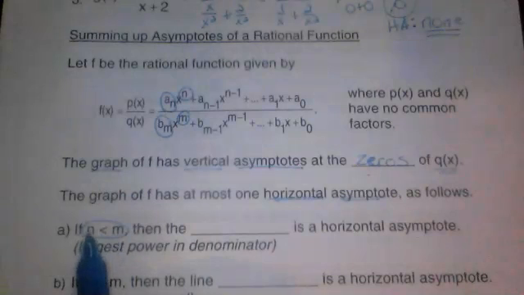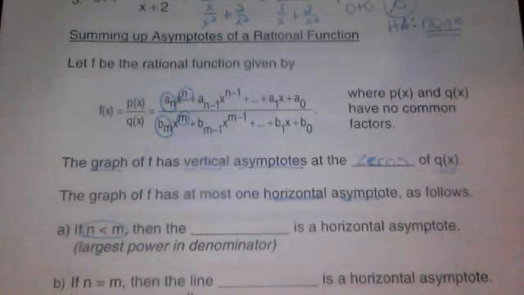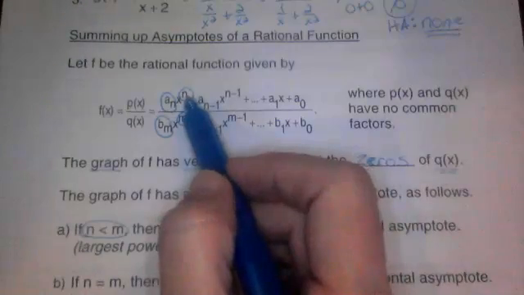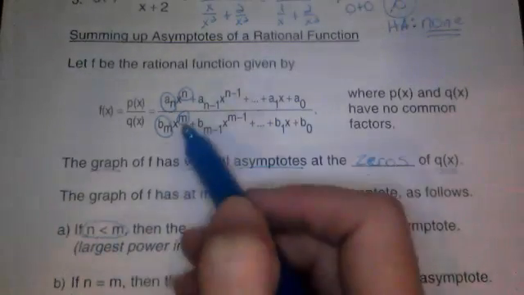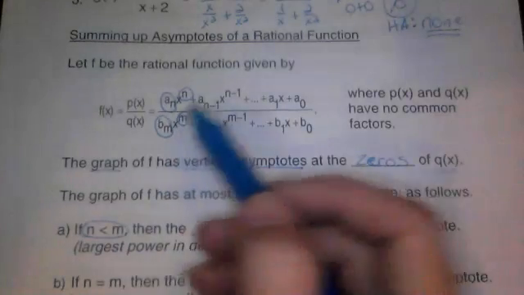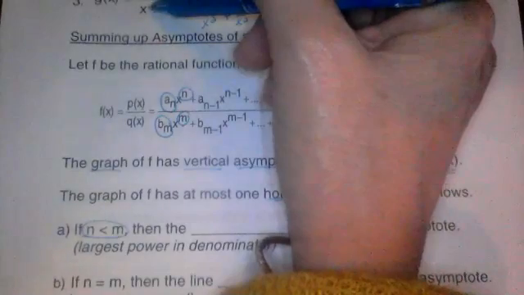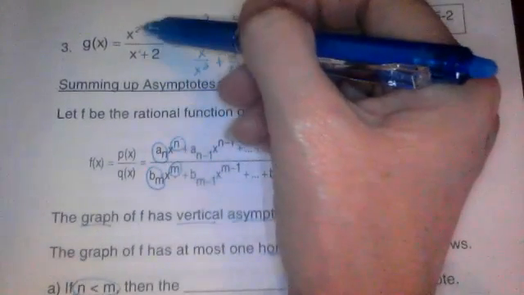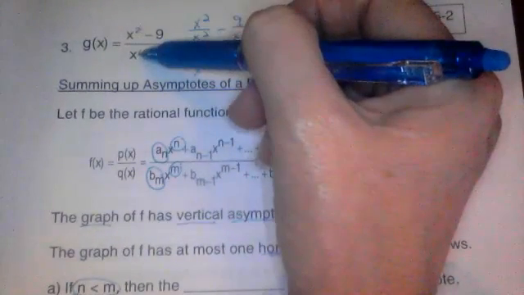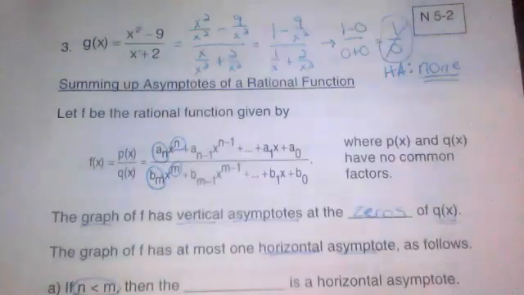Looking back at the 3 examples that we did, in which of these does it look like the highest exponent in the top was smaller than the highest exponent in the bottom? Here it looks like the exponent in the top is bigger than the one in the bottom. Oh, you can't see what I'm doing. This one is larger than this one. So we're not talking about this kind of situation. So let's look back on the other side.